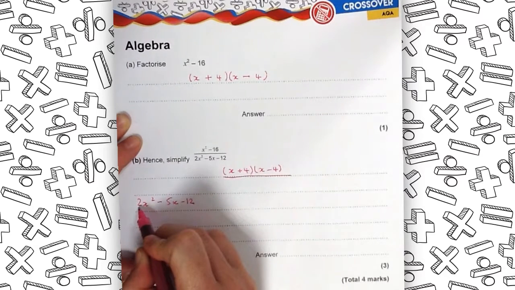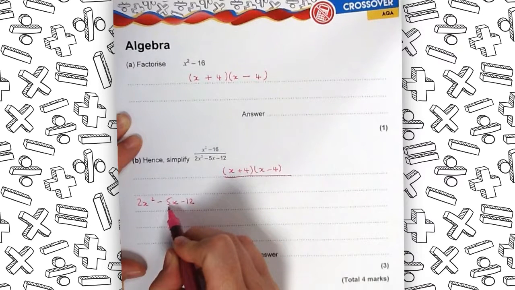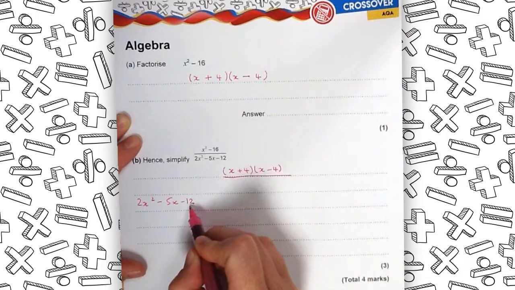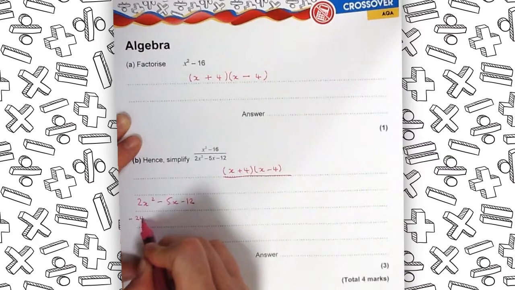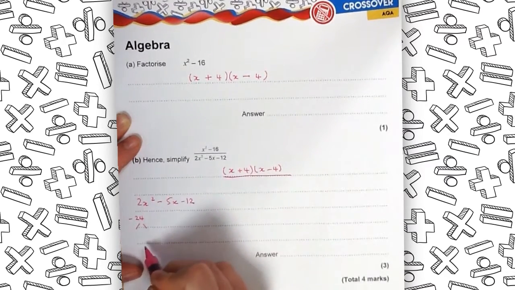We call the coefficient in front of the x squared a, we call the coefficient in front of the x b, and the constant we call c. What I'm going to do first is I'm going to multiply a by c. 2 times minus 12 gives me minus 24, and I'm then going to list the factors of minus 24.